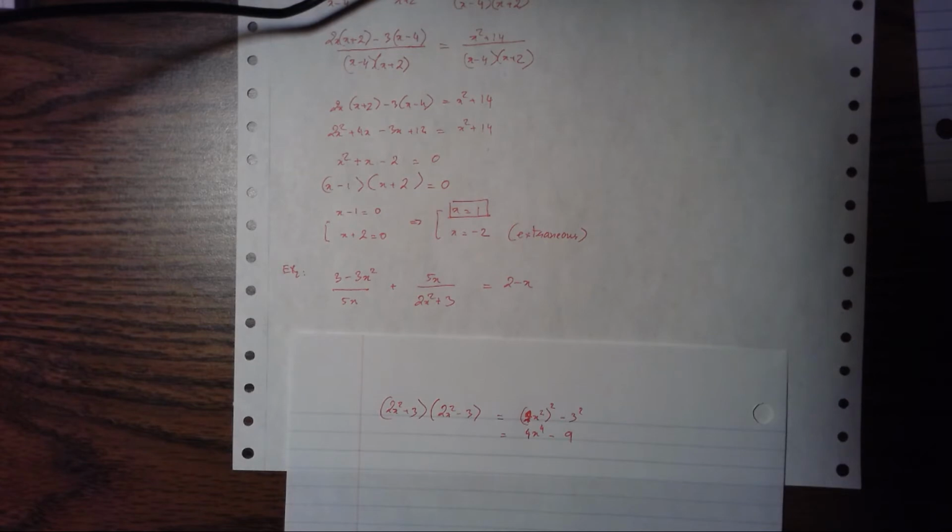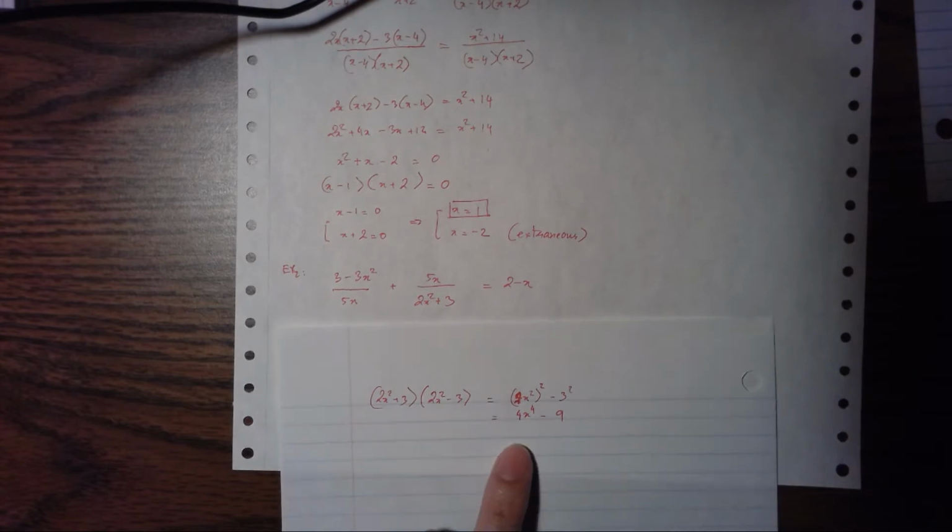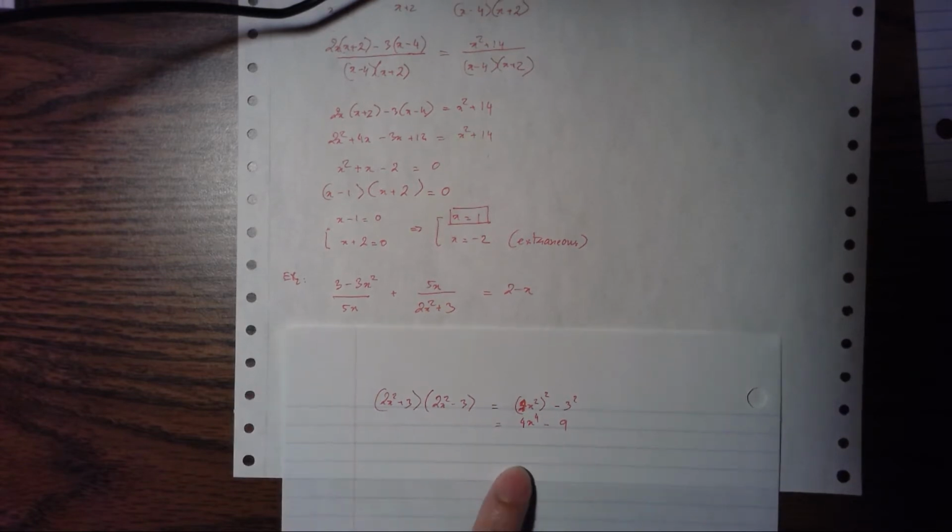What are we gonna do now? I may name a variable so that it looks simpler. Let's see if we can do that or not. See the difference here.